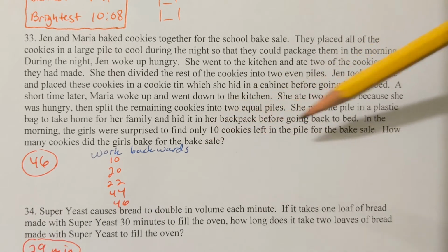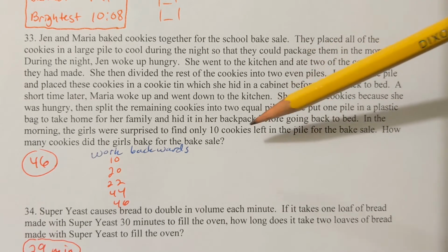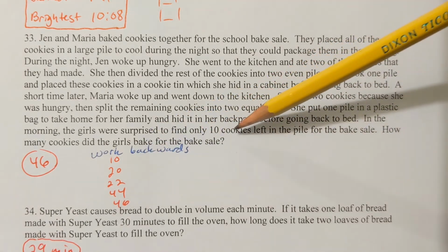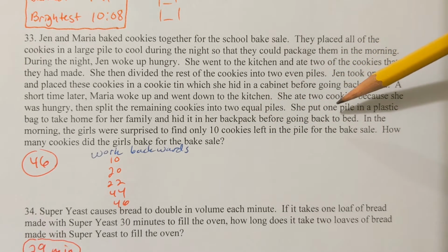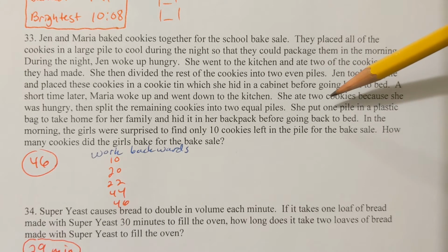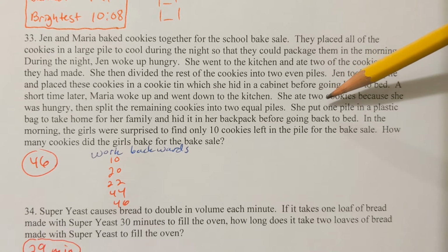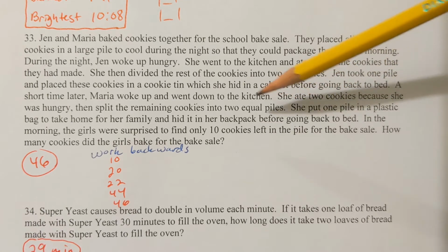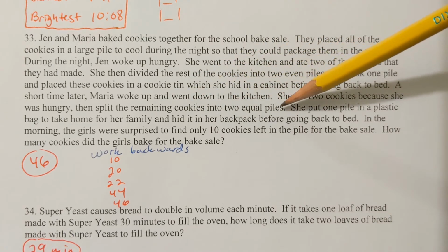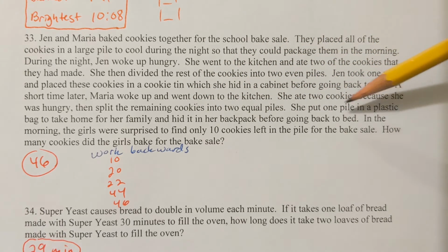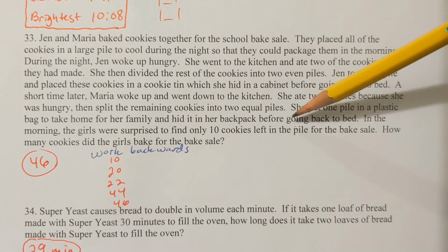Okay, so for this one, you want to work backwards to get the answer. So assume that there's 10 cookies left, which is how many the girls saw in the morning. And this sentence here: she ate 2 cookies because she was hungry and then split the remaining cookies into 2 equal piles. She put 1 pile in a plastic bag to take home for her family and then hid it in her backpack before going to bed.